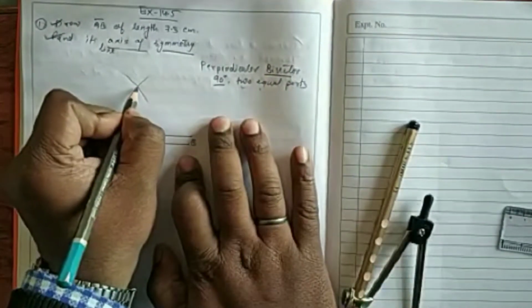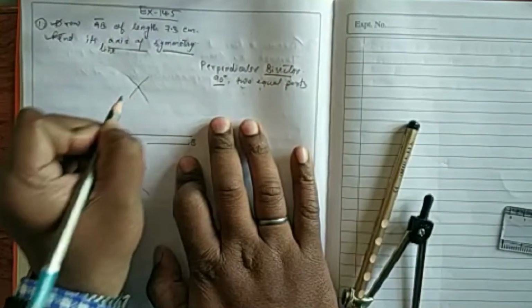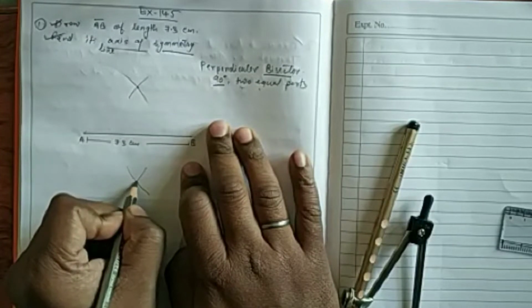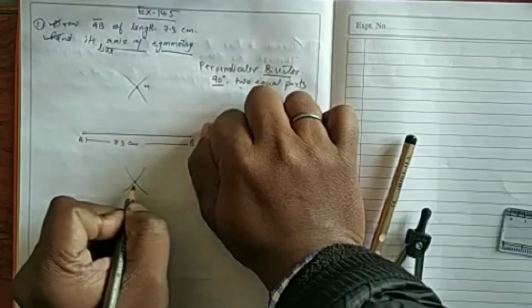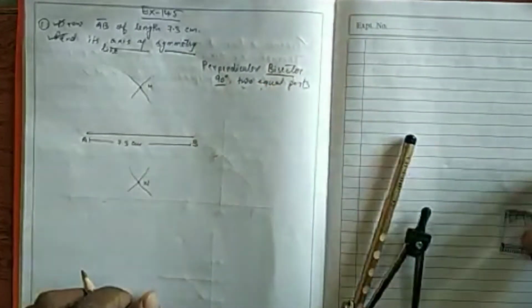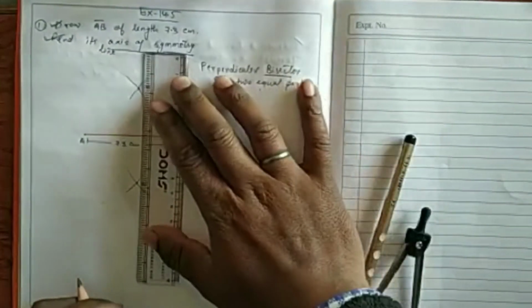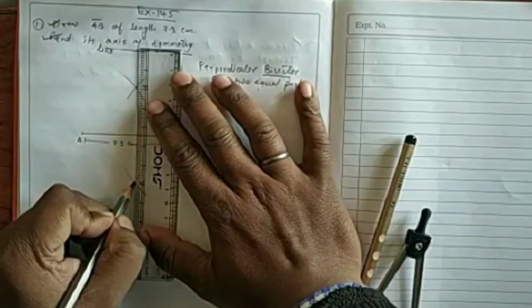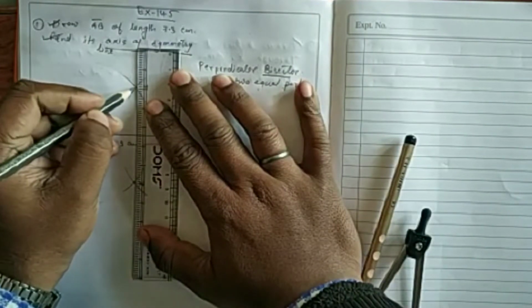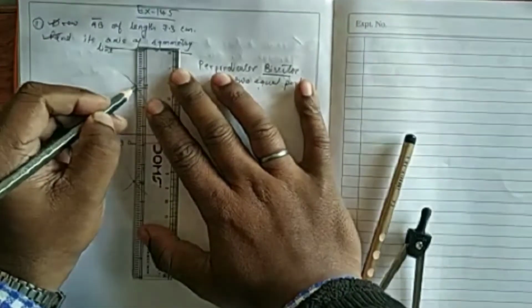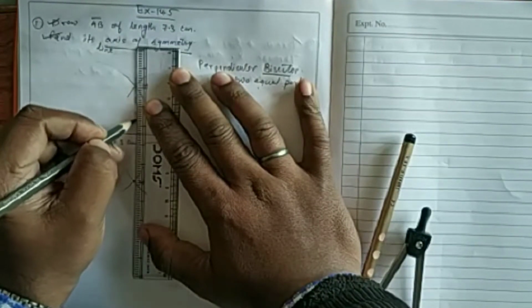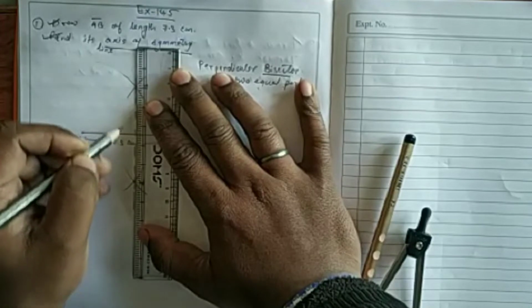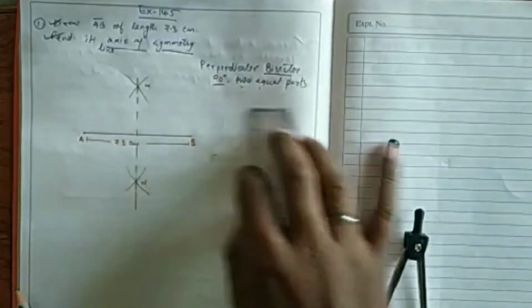Now mark the point of intersection here, M and N. I am giving the names. Keep the pencil tip at M and N, adjust your scale and draw a dotted line, like this.